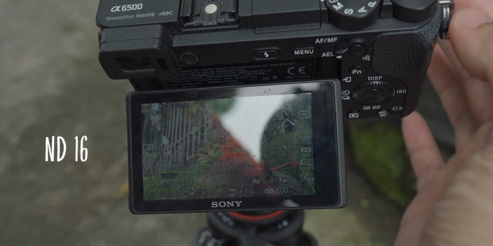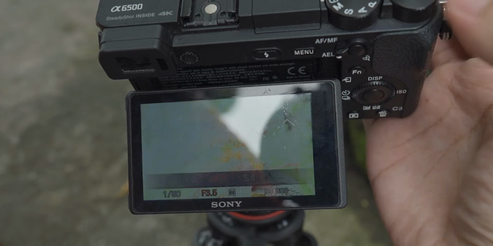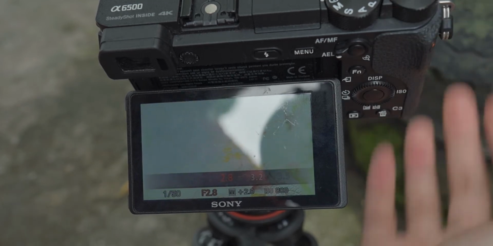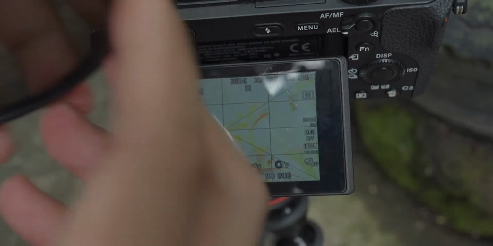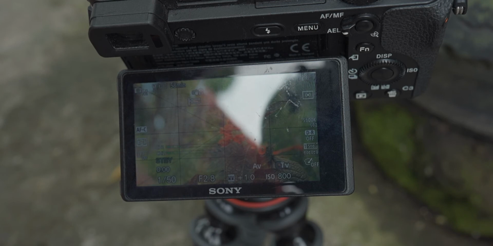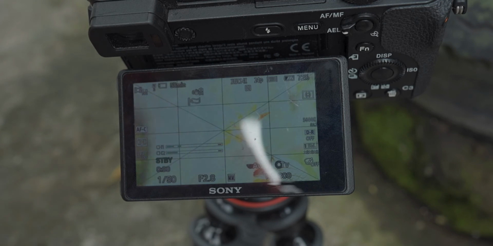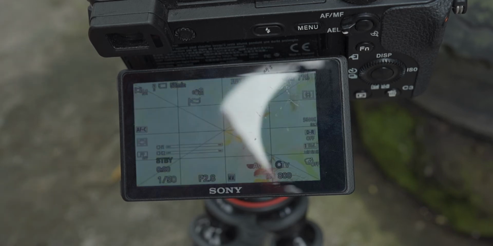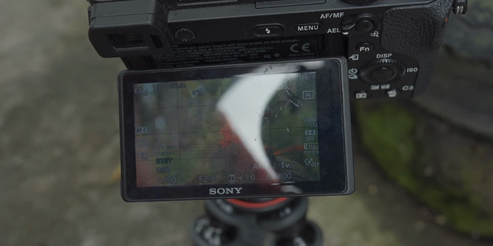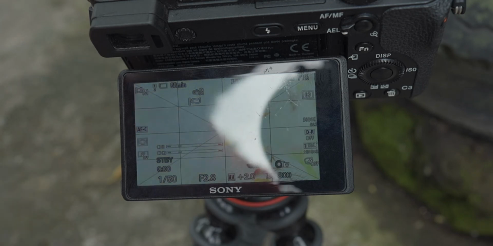So let's check if it's correct. This is a 4 stop ND. So we can see we have a correct exposure here. Here's the difference between a filtered shot and without a filter.